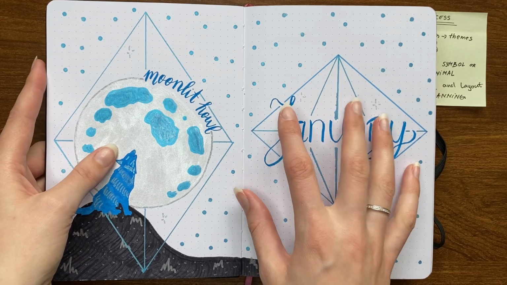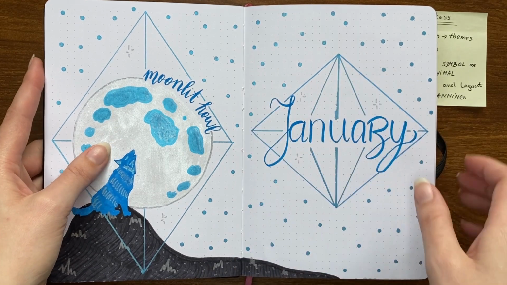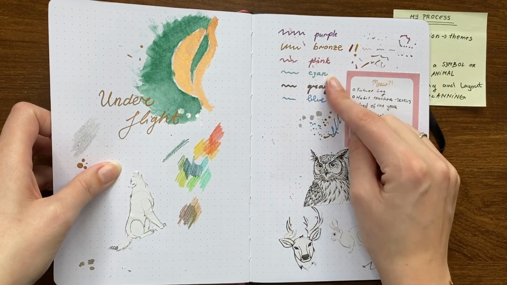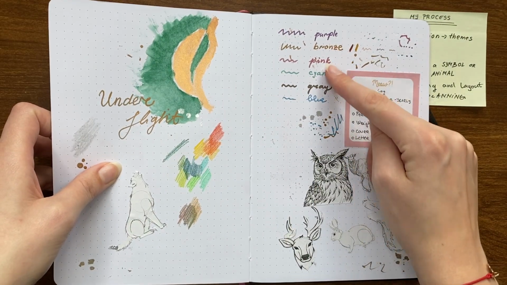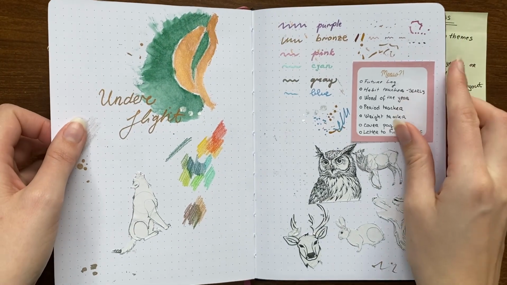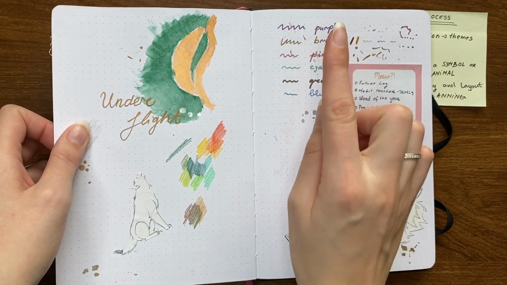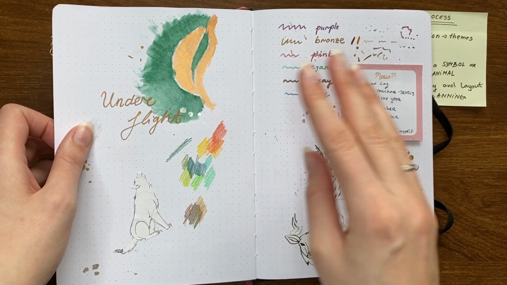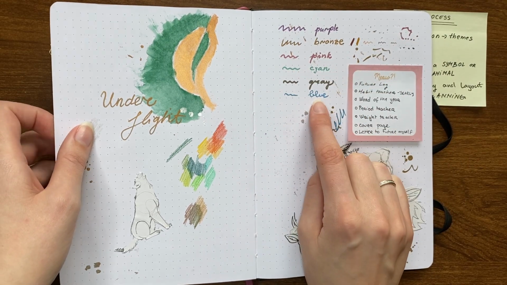Now, how I picked colors. Let me find it here. I wrote down the names of each color that I have. These are all the metallic acrylic markers that I own. So that's purple, bronze, pink, cyan, and so on. Then I chose blue for January, purple for February, etc.